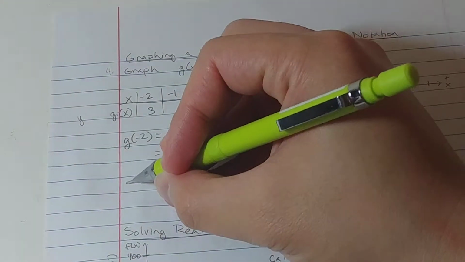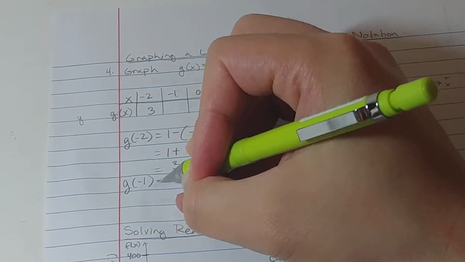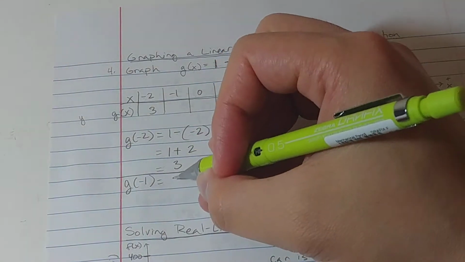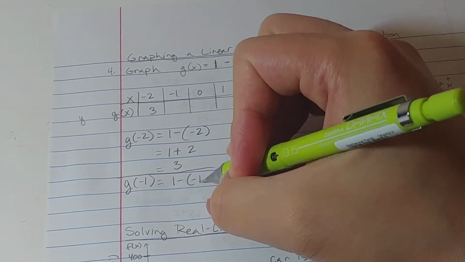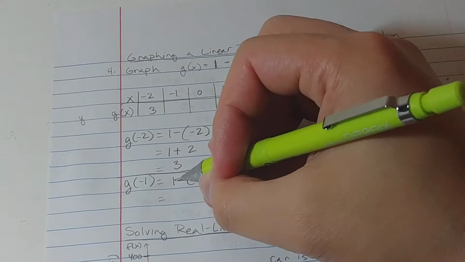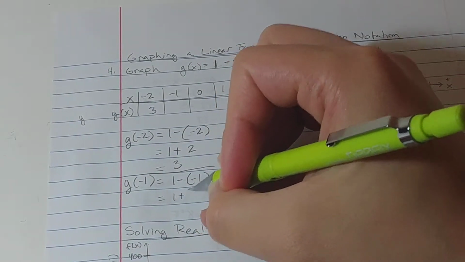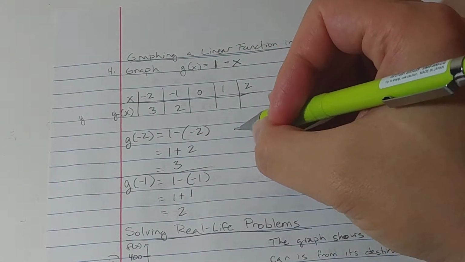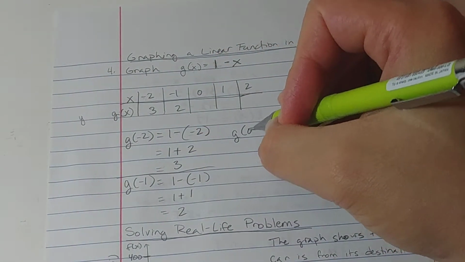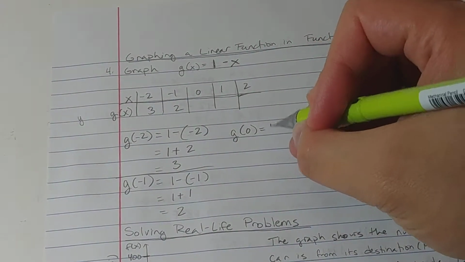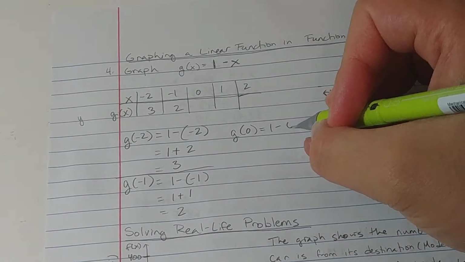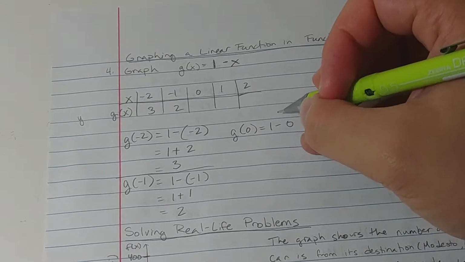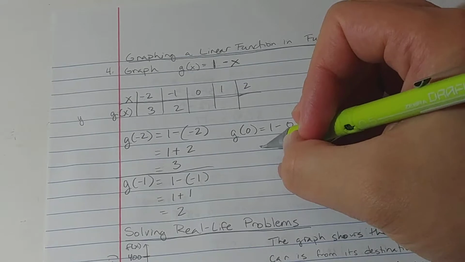And the next one, g of -1, replace all the x's with -1, so 1 minus -1. And minus and negative is positive, so 1 plus 1 is 2. There we go. And this is the nice one, g of 0. Okay, so whenever the x is 0, it's nice because you just get whatever doesn't have the x, so 1.